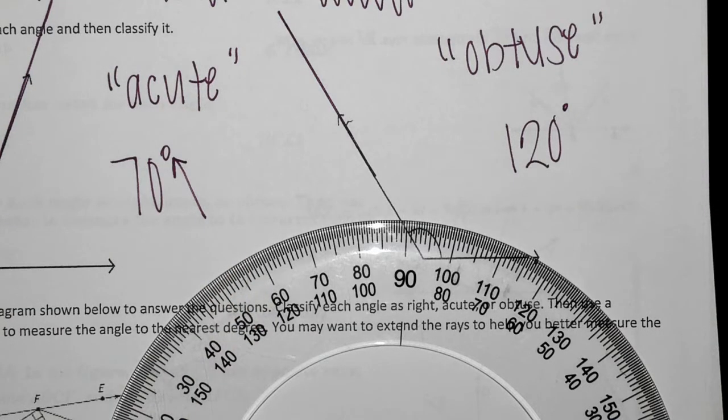Hey, Jay, can you see that white piece of paper? What time do we get out of here? Okay.